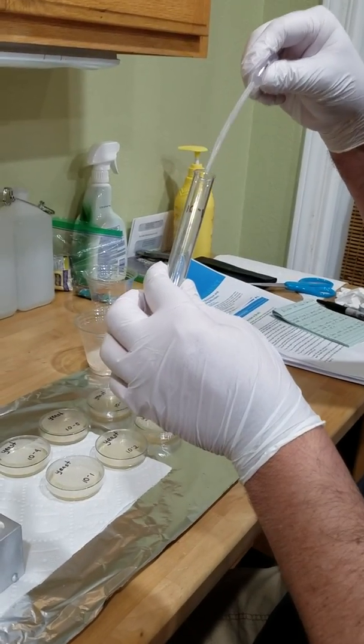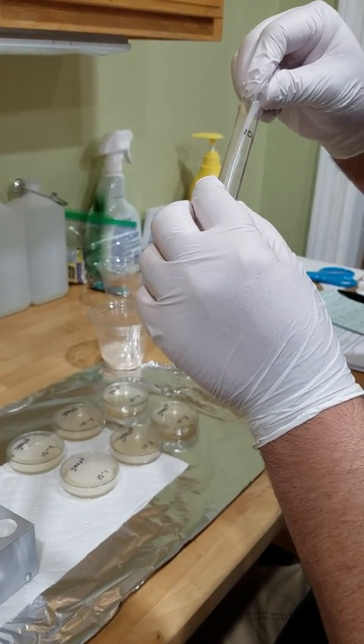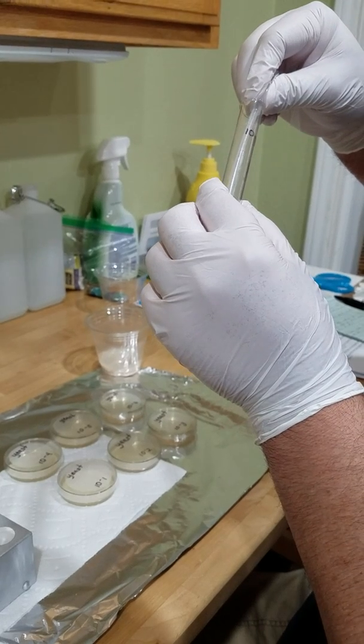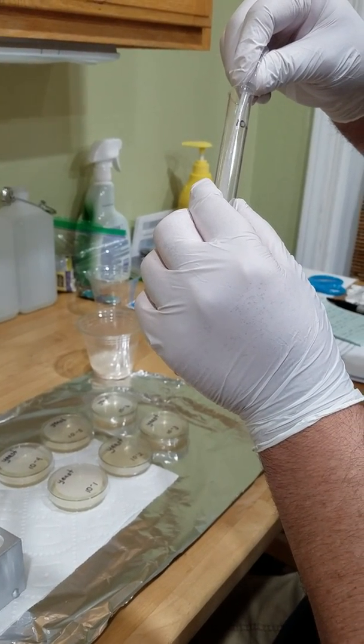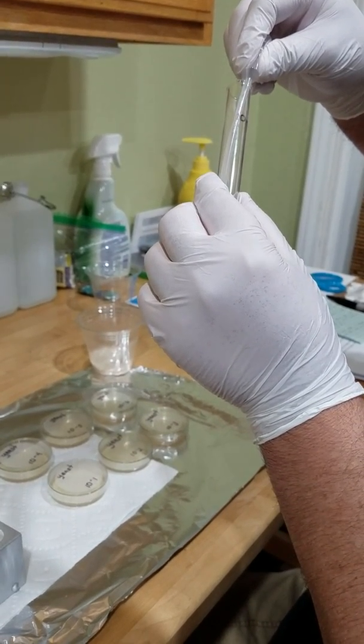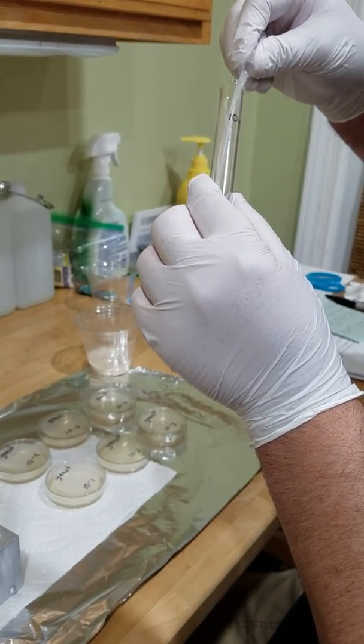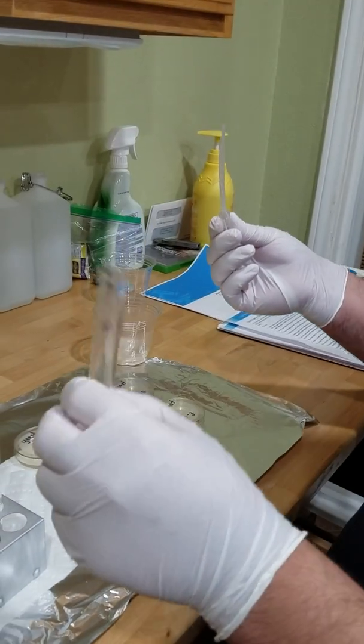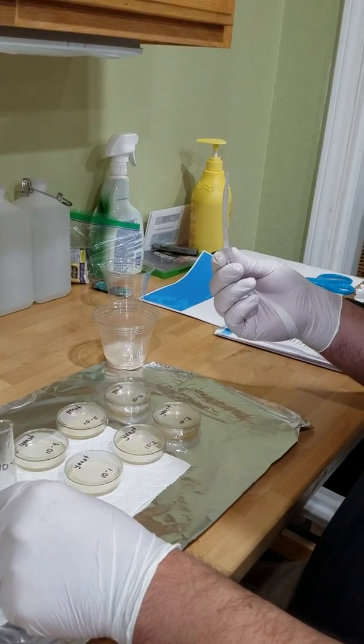So now we're going to put 1/4 of this into test tube 2.